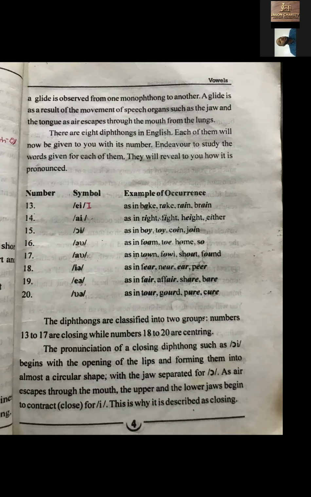So it is possible for your tongue to maintain a medial position, that is, it is in the middle, and you're saying air as in pet, you're pronouncing that sound, and then you immediately go backwards to articulate the schwa sound in order for you to get air.